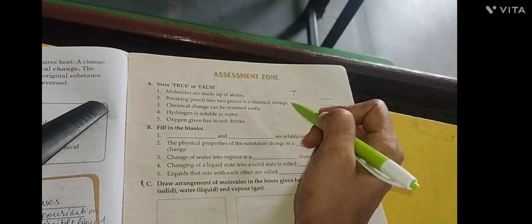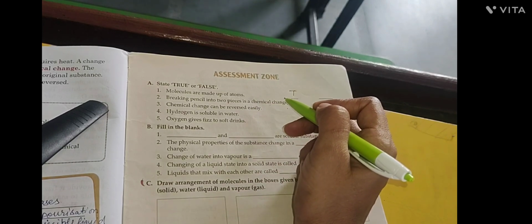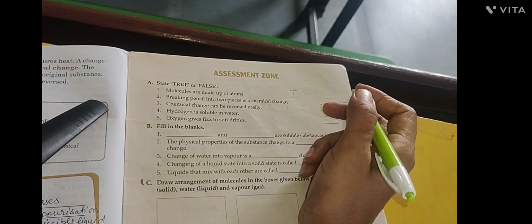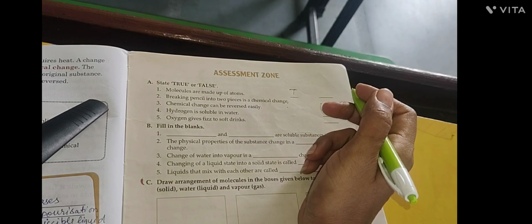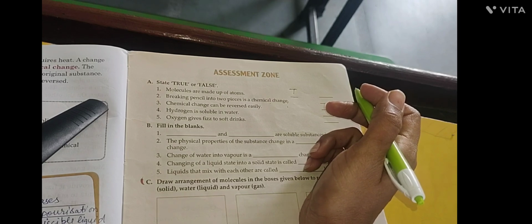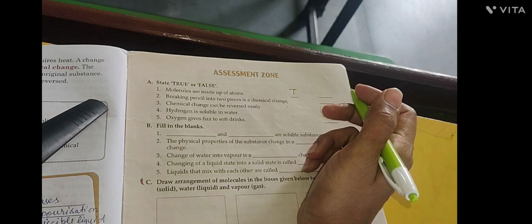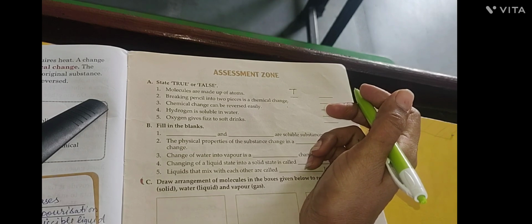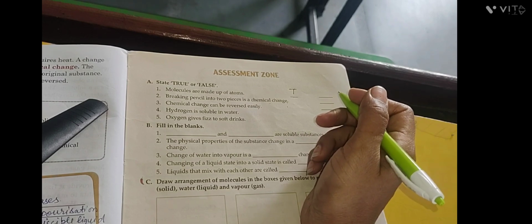Next is breaking a pencil into two pieces. Is it a chemical change? Chemical change: when you burn a paper, it changes into ash. Burning requires heat. A change in which new substances form is a chemical change. Physical change is when a new product comes. The new substance formed is completely different. Chemical changes are irreversible in nature, meaning they cannot be changed back.